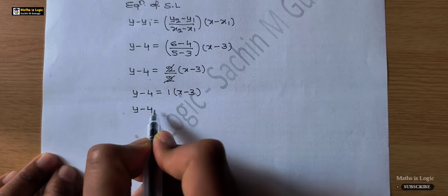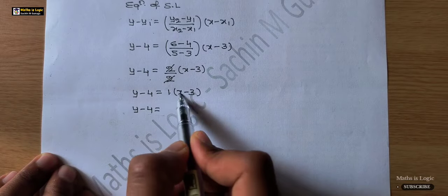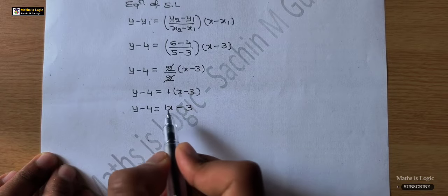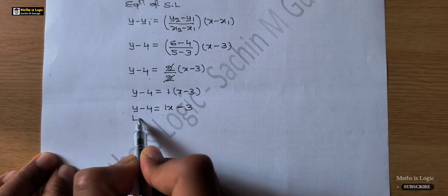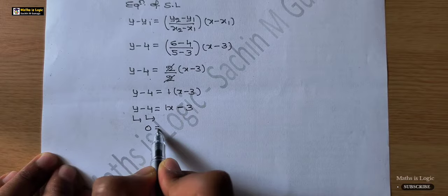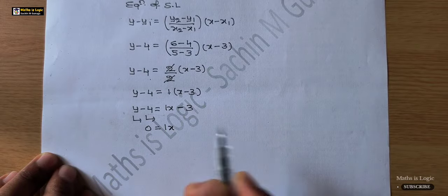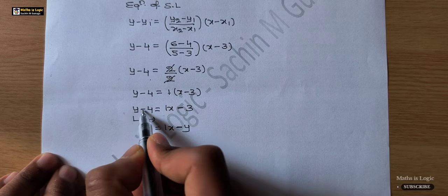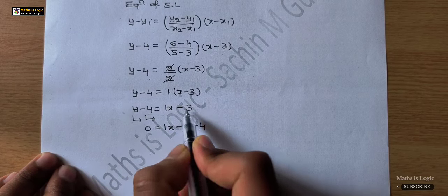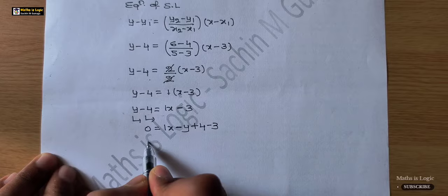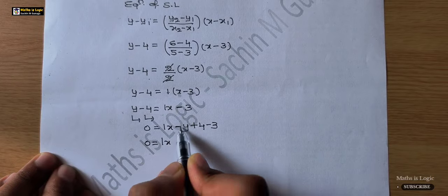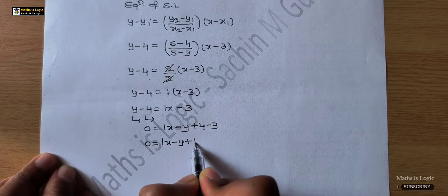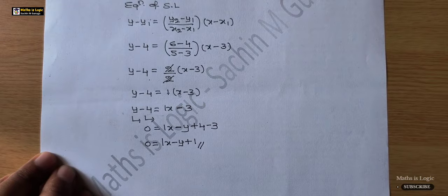Next y minus 4, keep it as it is. Next 1 into x is 1x, plus into minus is minus, 1 into 3 is 3. X contains positive sign, because of that reason shift these two values, therefore 0 is equals to 1x. I'm going to keep it as it is. Next plus y becomes minus y, minus 4 becomes plus 4, and already minus 3 is there, keep it as it is. Therefore 0 is equals to 1x minus y, plus 4 minus 3 value is plus 1. So this is the equation of straight line.